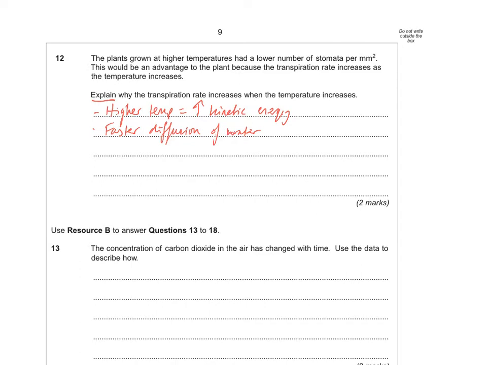That'll do. I think what else I could put. I mean, you could say that warmer air can hold more moisture, therefore there's a steeper concentration gradient. But quite frankly, those two are enough. Let's keep it simple.